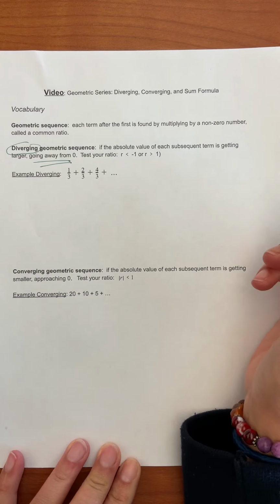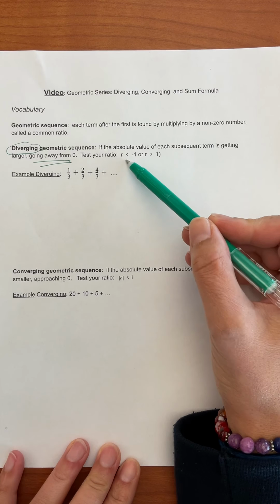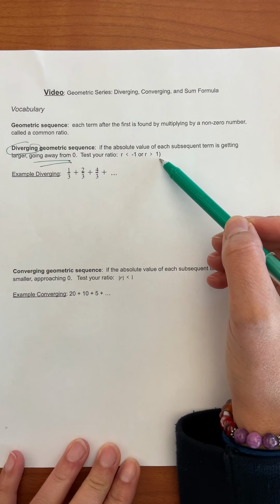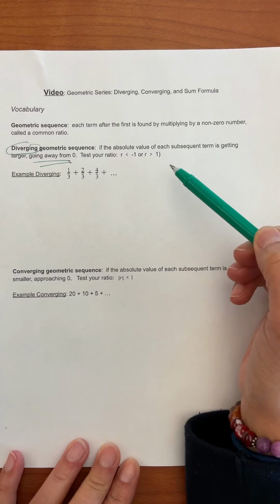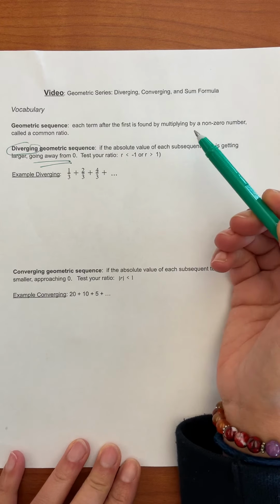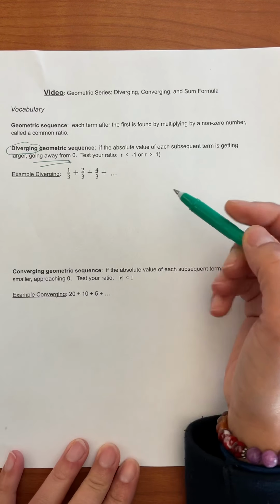We can test our ratio. If the ratio is less than -1 or greater than 1, then we know that we have a diverging geometric series. We can also look at the numbers and tell. So you don't have to get too technical here.